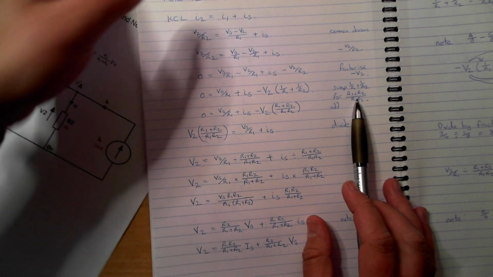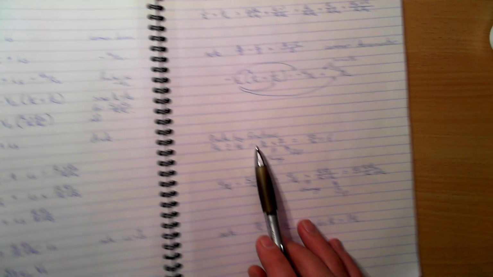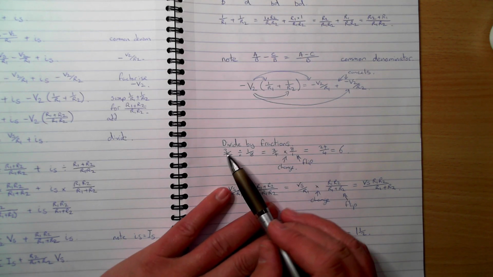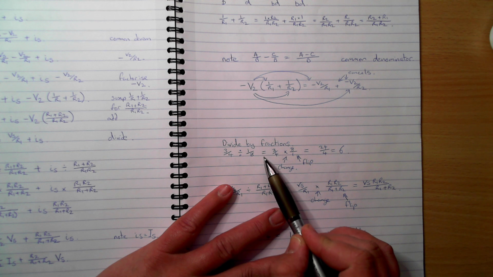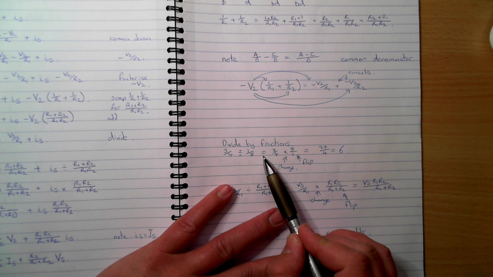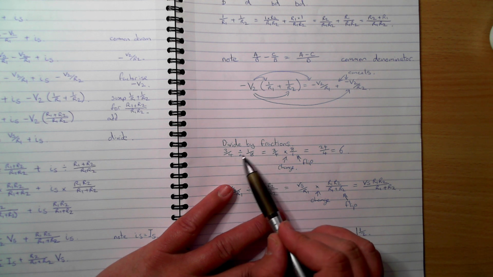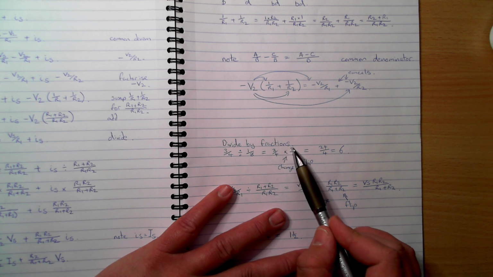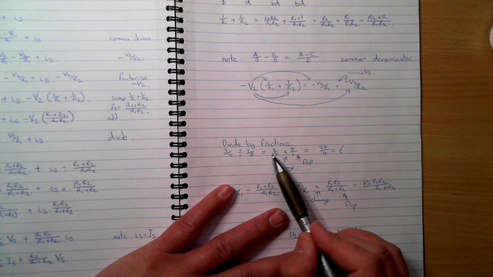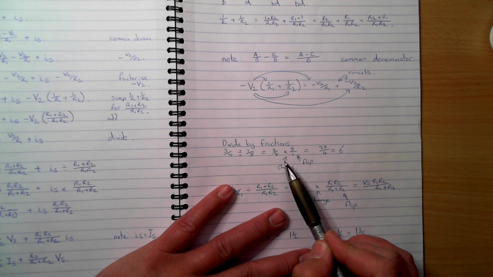But if we look at dividing fractions, so if we look at 3 over 4 divided by 1/8, we can change that divide into a times, and we flip our second fraction, and that should equal the same.